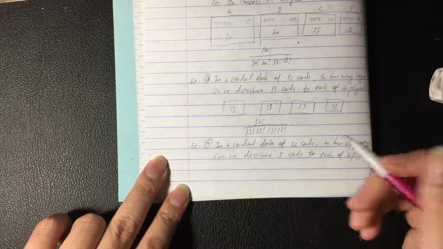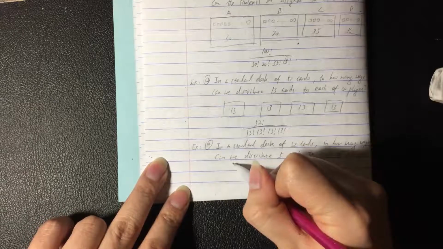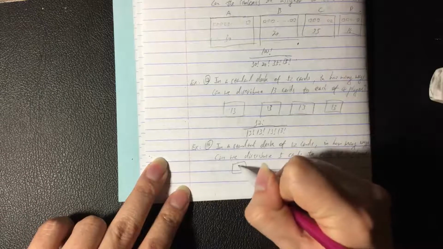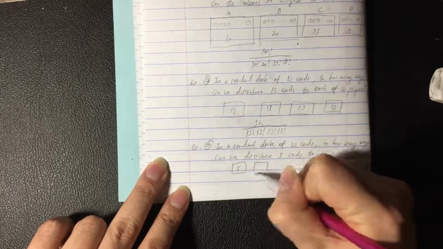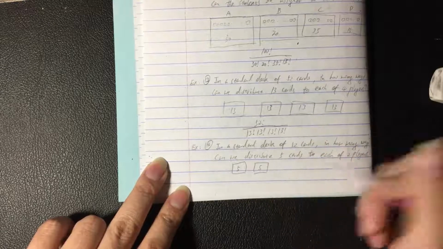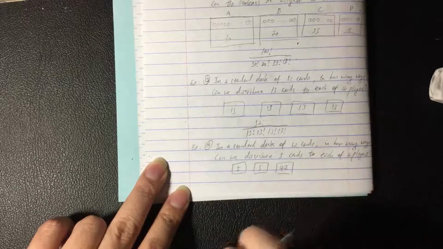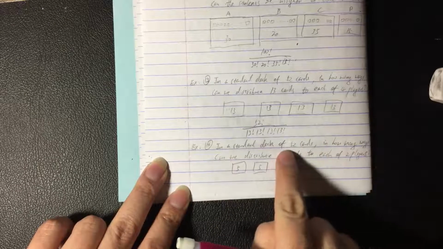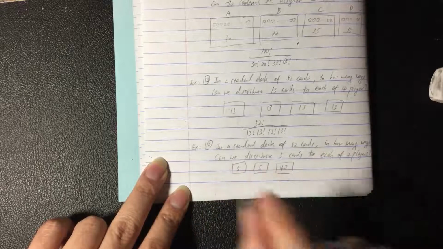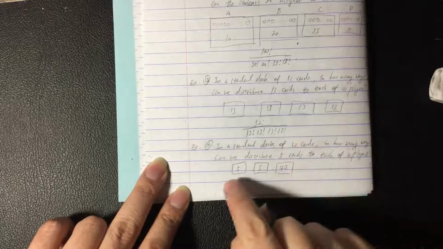So there are totally 52 cards. If I distribute 5 cards to the first player and 5 cards to the second player, we have 42 cards left, which means I actually split 52 cards into 3 groups.